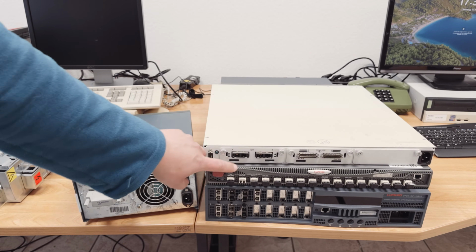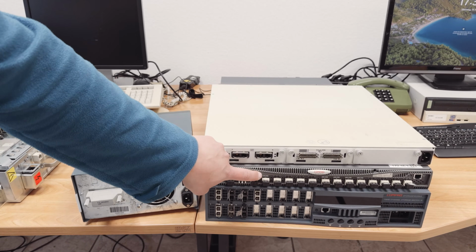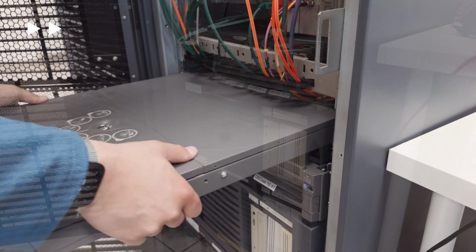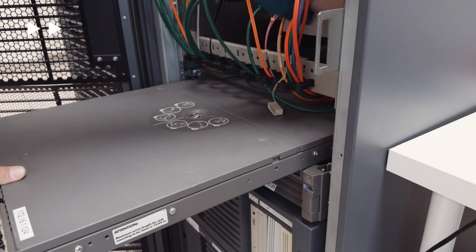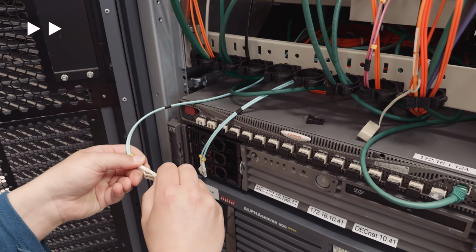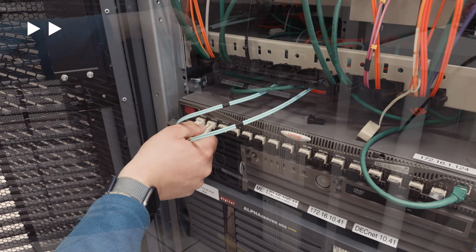Now I will put the SAN switch 2/16-EL into my rack and connect it to the AlphaServer 800. Okay, I've put the switch into the rack and also connected the fiber connections. Here, these 2 fiber connections.